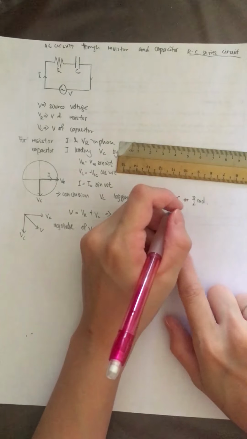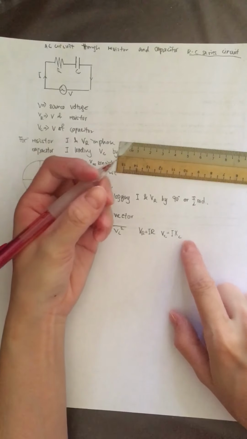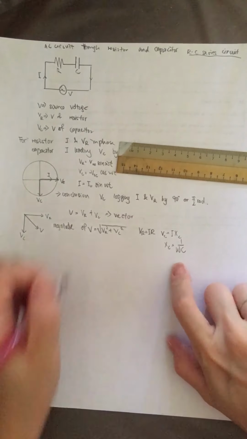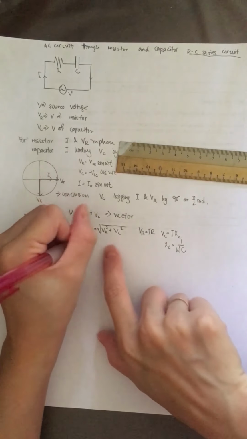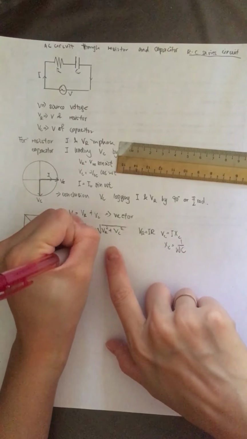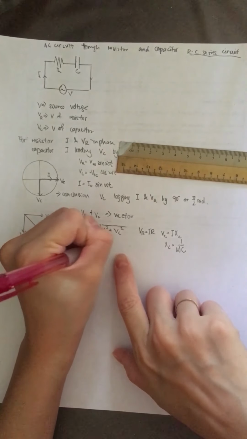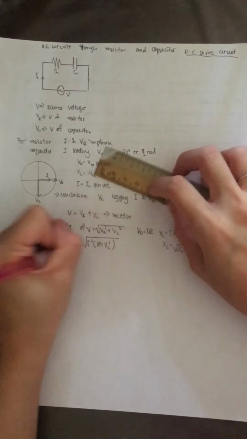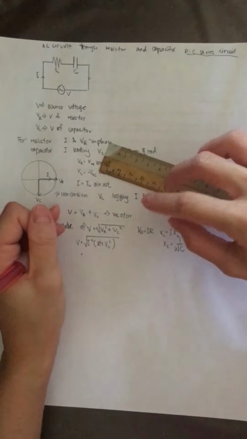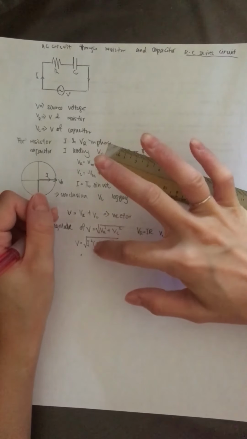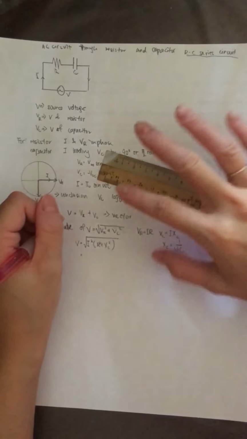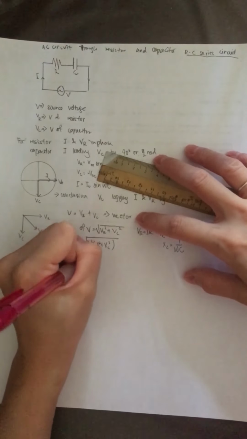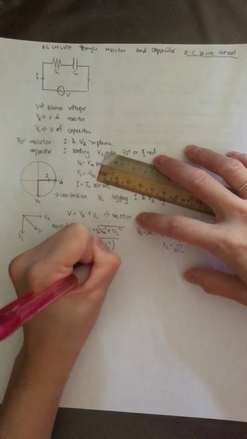XC is your reactance across your capacitor, where XC is equal to 1 over omega C. So this equation can be written as V equal to I times the square root of R square plus XC square. So you can remember this one. In your previous lesson, I've already shown you how to factor out your I square, so here I just skip that step. So V will be equal to I times the square root of R square plus XC square.